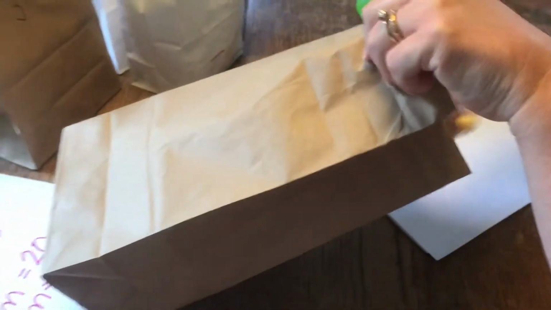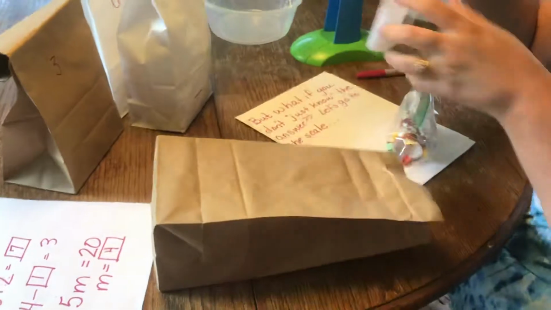I'm sorry, the cat is climbing the screen and the dog is barking at it. This is what home distance learning is like sometimes. Sorry about that.